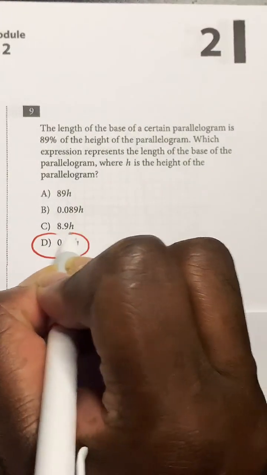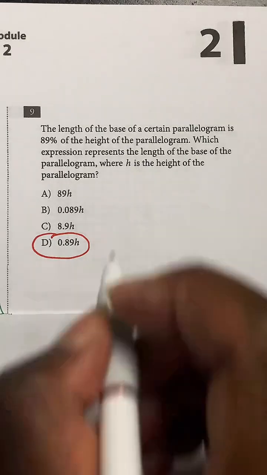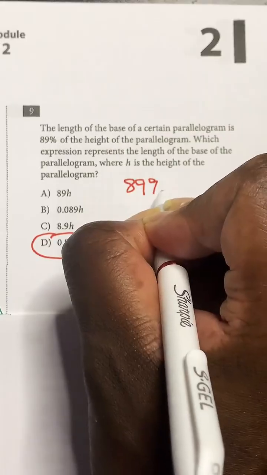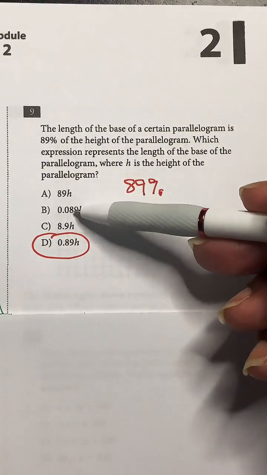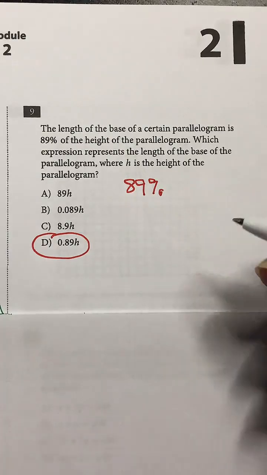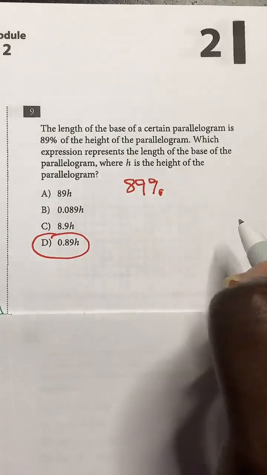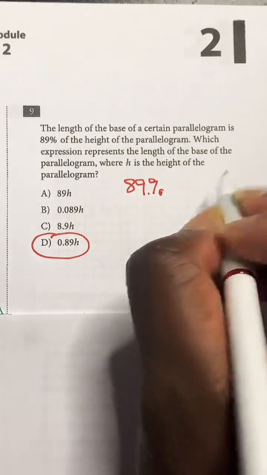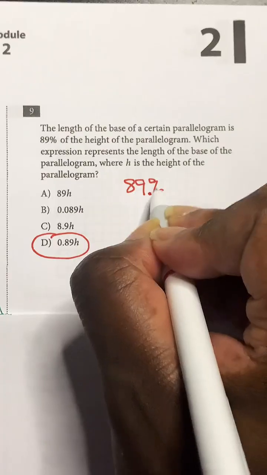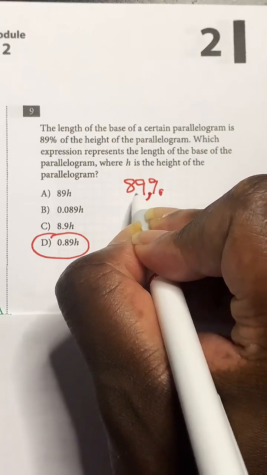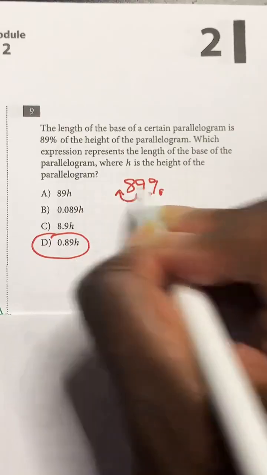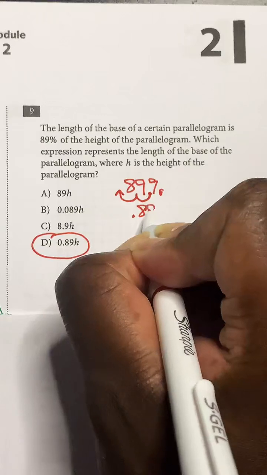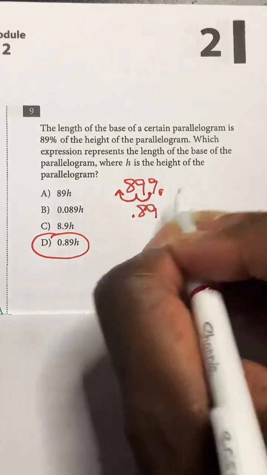D is the answer. Reason why? We're talking about 89%. What is 89% as a decimal? Notice none of them has a percent sign. So we need to change it as a percent to a decimal. Now, when it comes to a whole number, that means your decimal is almost in the same spot as the percent sign, and you're moving it over 1, 2 to the left, because out of 100. So 0.89, and then we're just putting down our H.